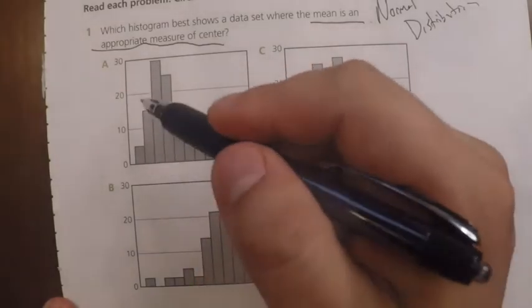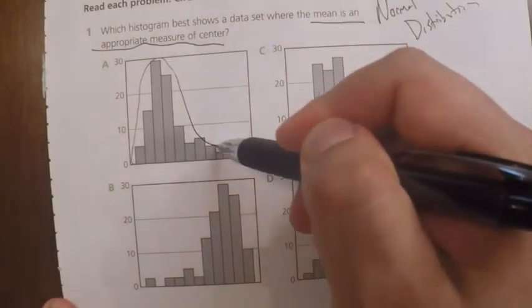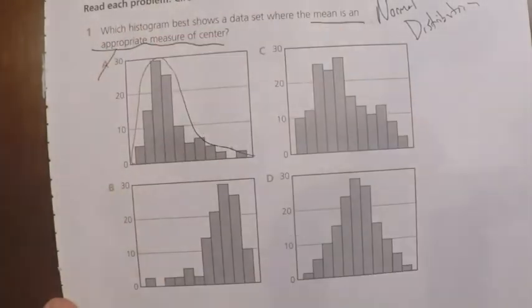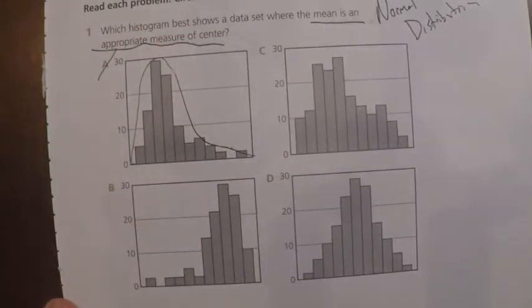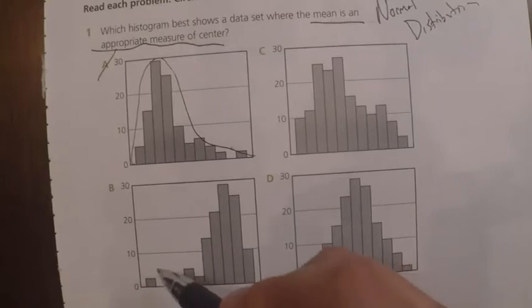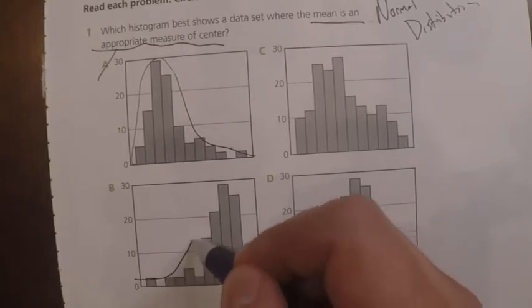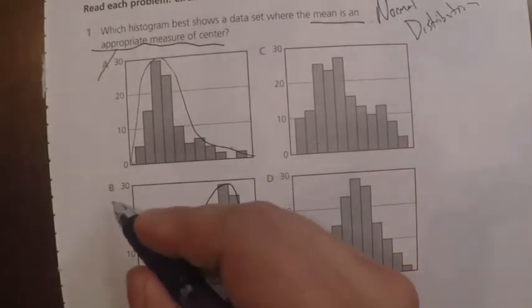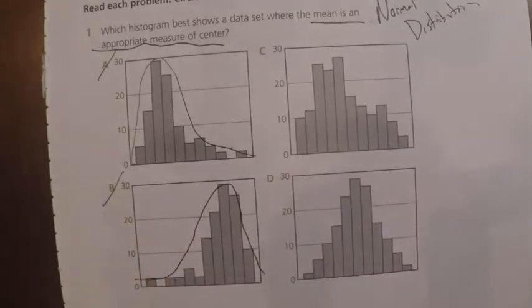If I'm looking here, this first one has a tail off to the right, so it's skewed to the right, not a normal distribution. If we take a look at the next one here, B is skewed right and has a tail to the left, is not a good normal distribution.